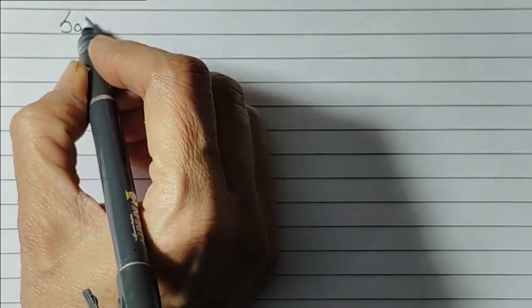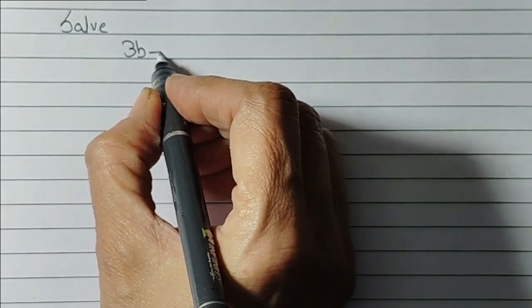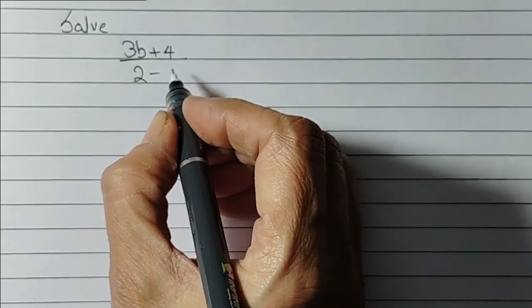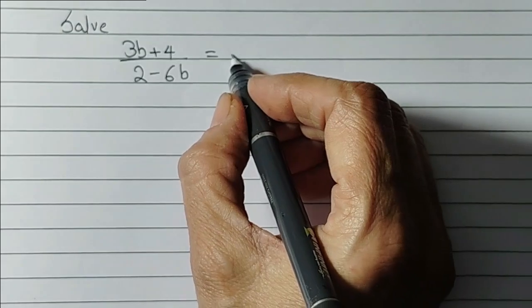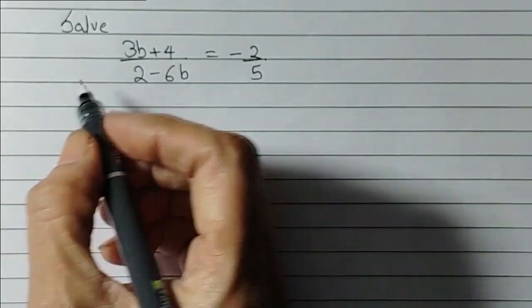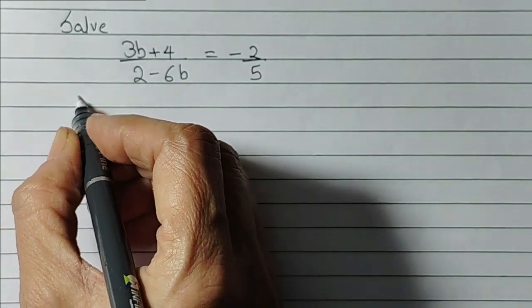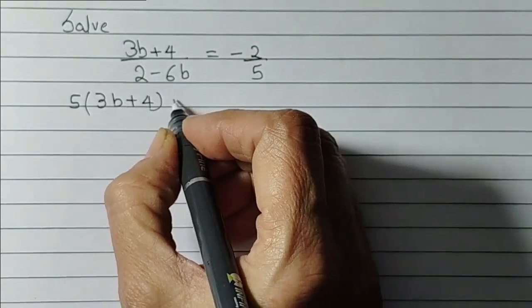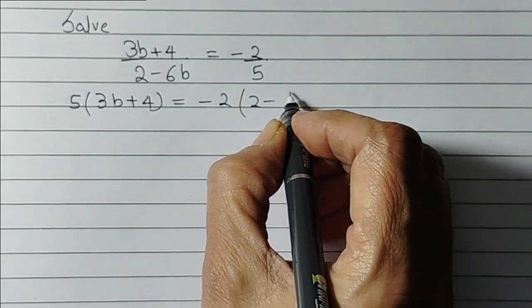Solve (3b + 4)/(2 - 6b) = -2/5. So we'll cross multiply it. It is 5 into (3b + 4) equal to -2 into (2 - 6b).